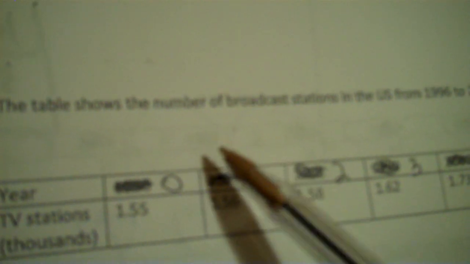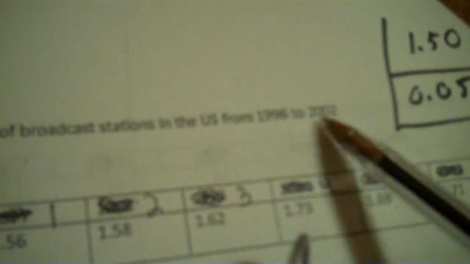Okay, next one. The table shows a number of broadcast stations in the U.S. from 1996 to 2002. I have numbered the years off for you. Okay, so you're going to want your little mini table there. That makes it go a lot smoother. X is years. Y is TV stations. You can just put TV. Okay.